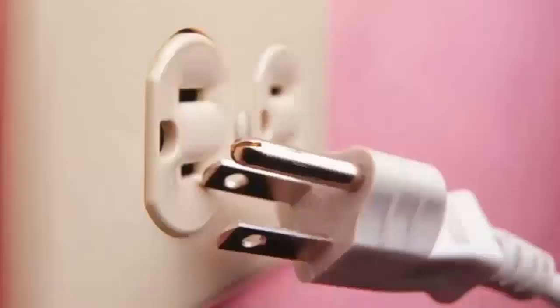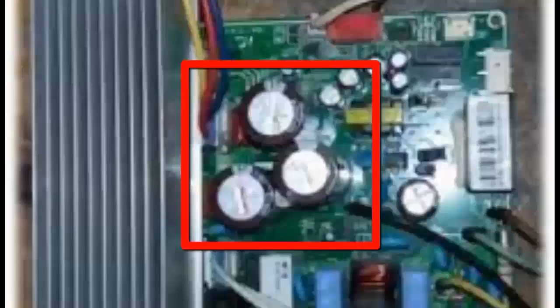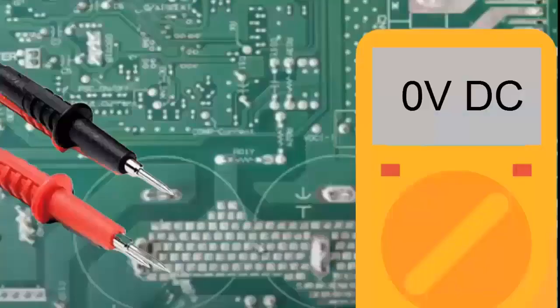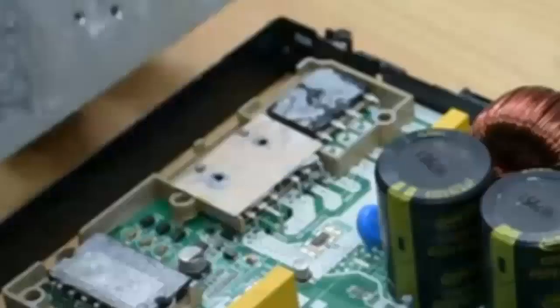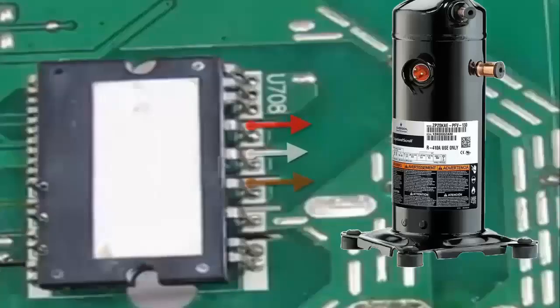1. Disconnect the equipment from the power supply. Remember that capacitors can store current. Use a multimeter on the DC voltage scale to measure across the capacitors and ensure they are discharged. 2. Locate the IPM electronic circuit. The IPM electronic circuit is covered by heat dissipating fins. Its pins are connected via 3 independent tracks and an electrical connector to the 3 compressor pins.